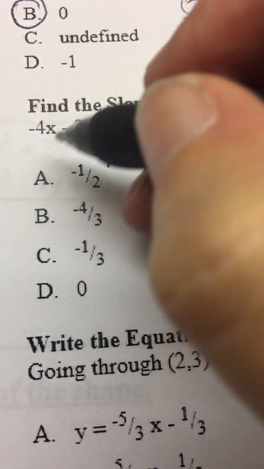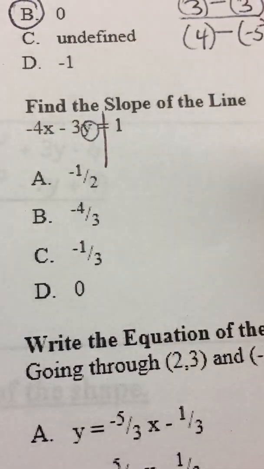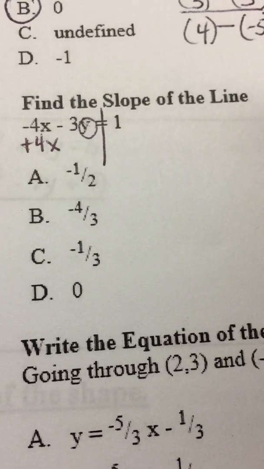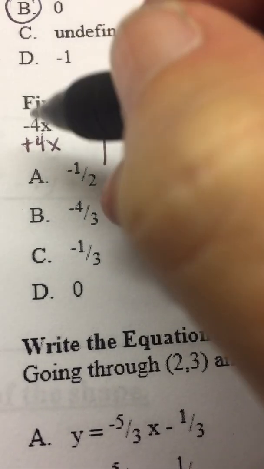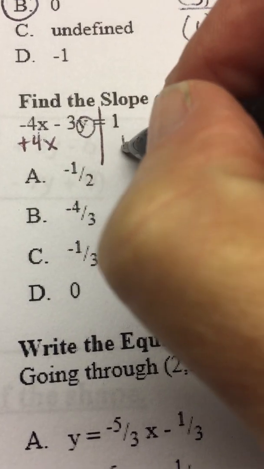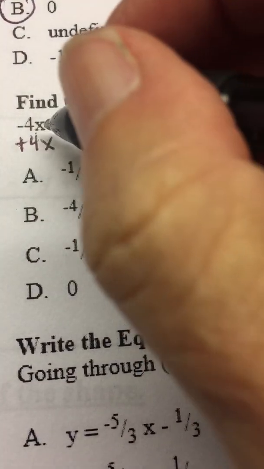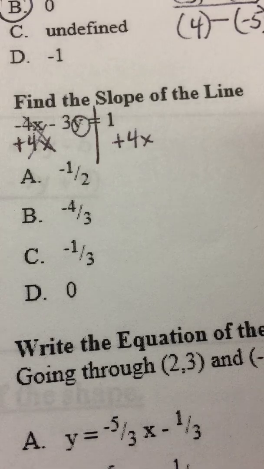So we need to get rid of the 4x term first. How do you undo subtracting 4x? We're going to add 4x. And there's a poster that shows you the step-by-step under the Unit 3 posters. So I add 4x to one side. Whatever I do to one side, I must do to the other side. And then I'm going to rewrite this whole thing. The 4x is canceled out over here, which is why we did it.